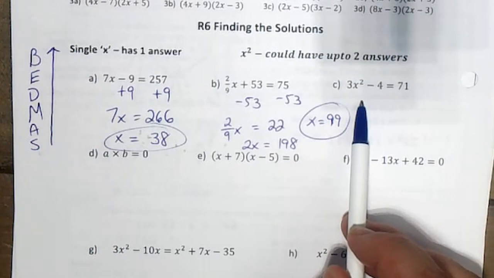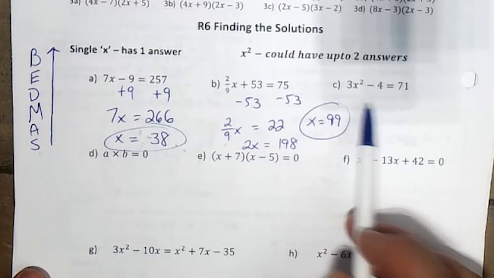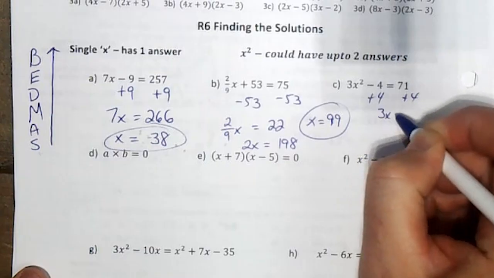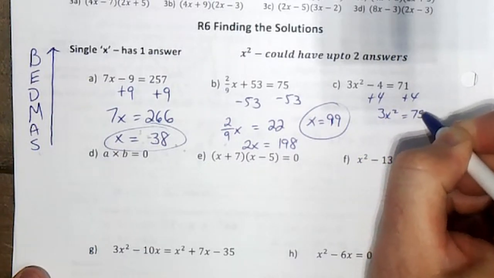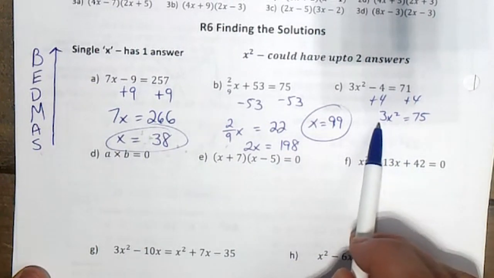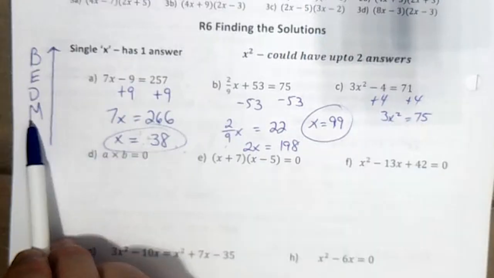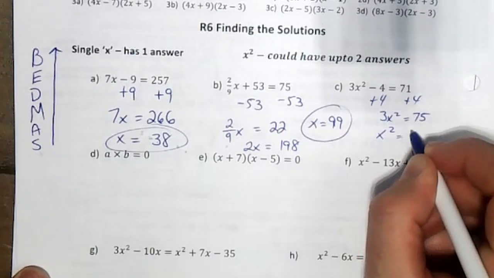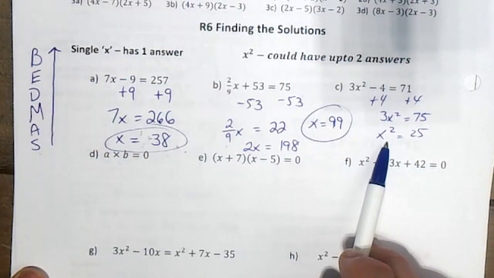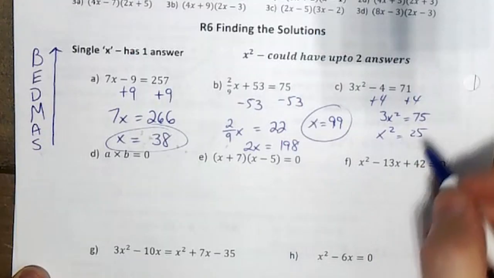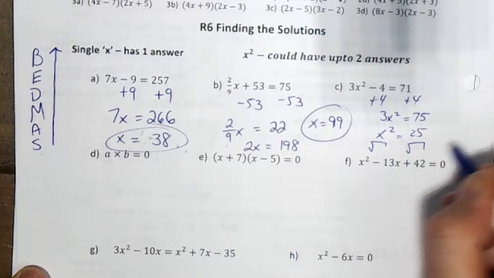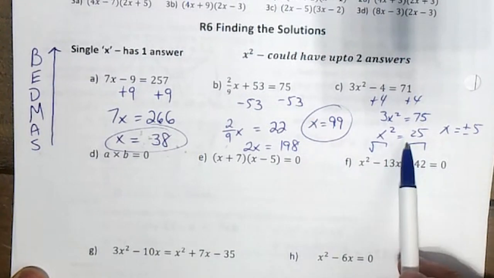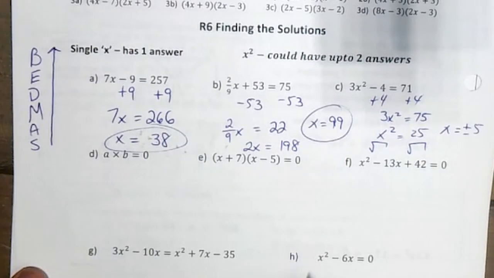This one's a little harder, but again, we're always starting with adding, subtracting. We have a square and a multiplication. Multiplication comes before exponents. Divide by 3. And then the opposite of a square is square root. And we actually get two answers. The square root is positive or negative 5.